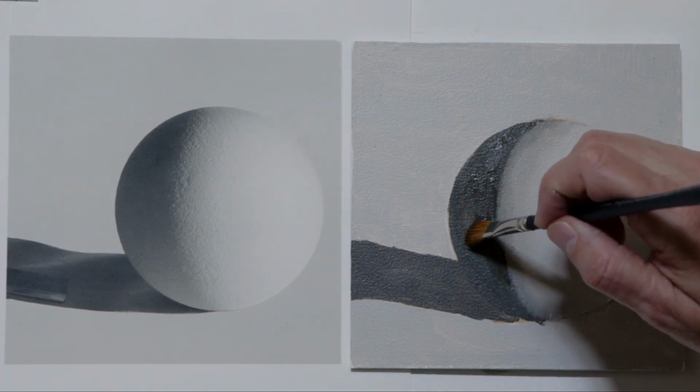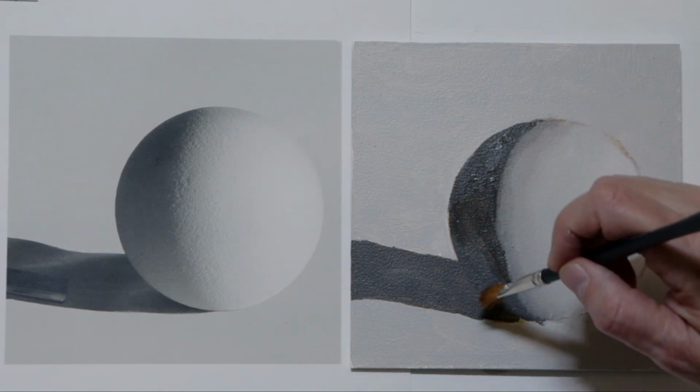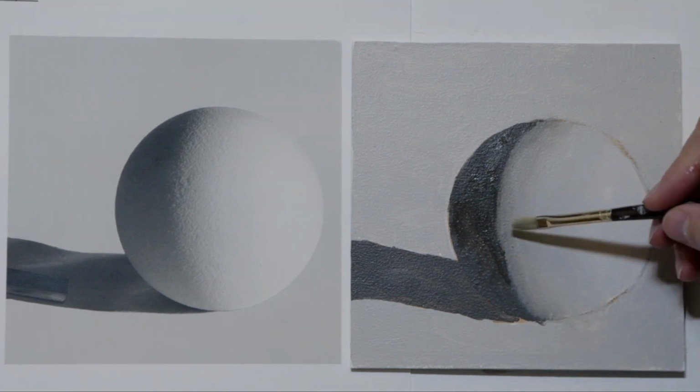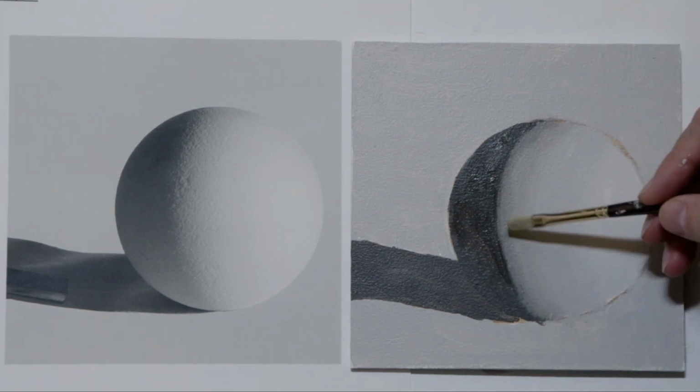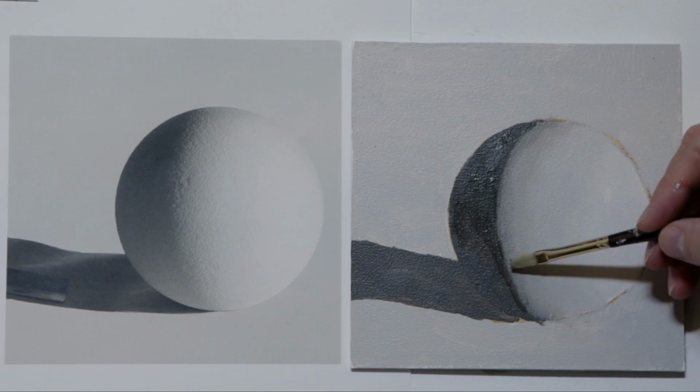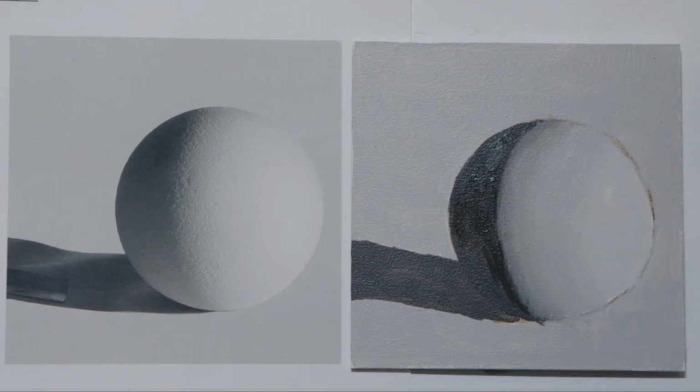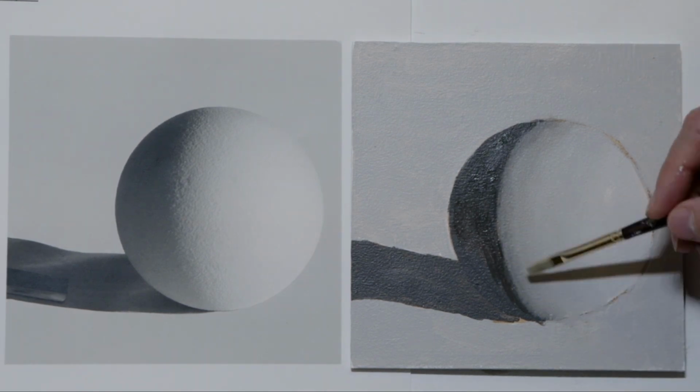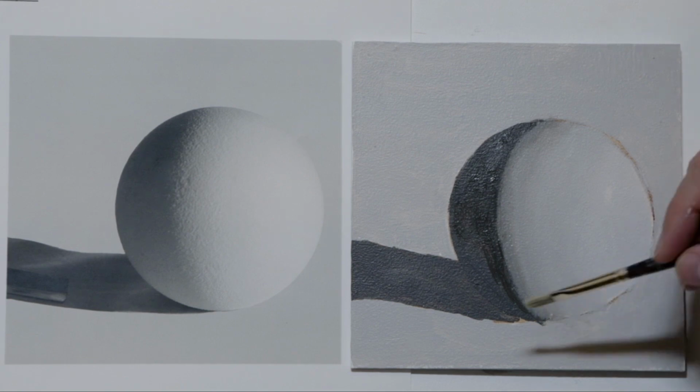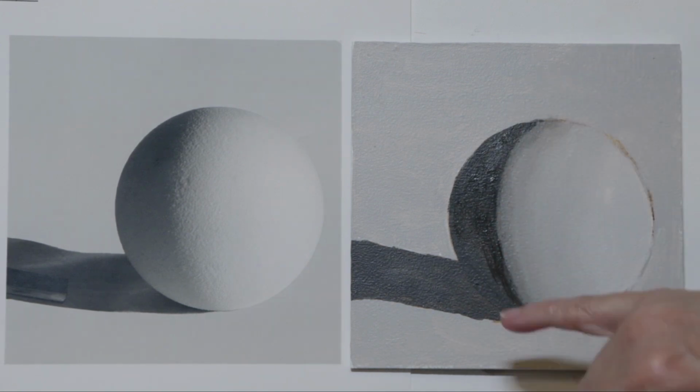I'm just building it up nice and carefully and coming down, and I'm going to soften that edge just by pulling it out and clean up that curve so that the curve stays nice.